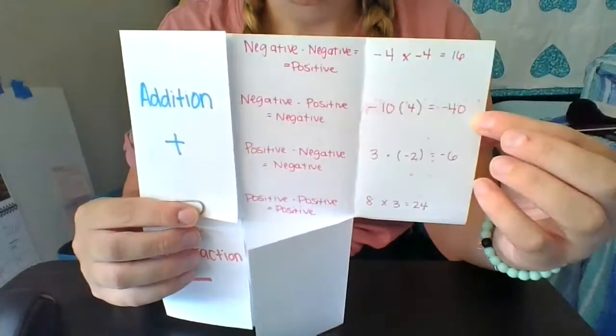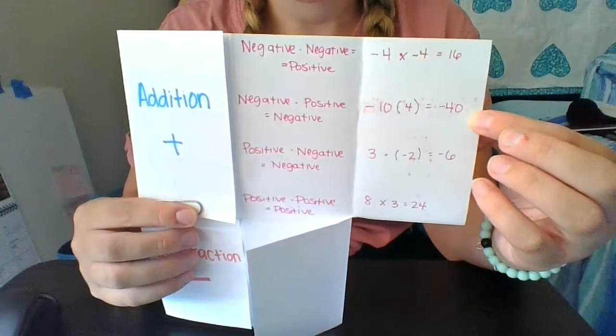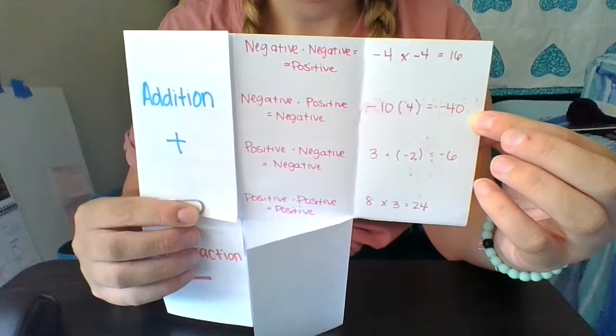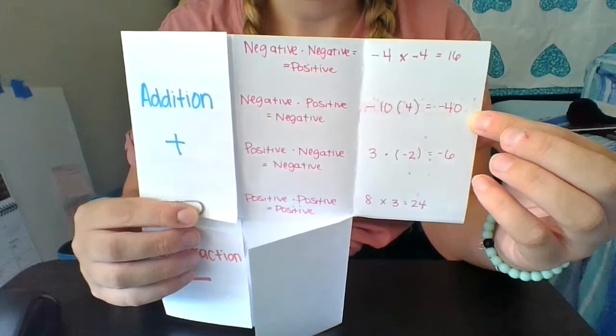The second one, we have a negative times a positive. So -10 with the parentheses, which mean multiplication. So -10 times +4 equals -40.